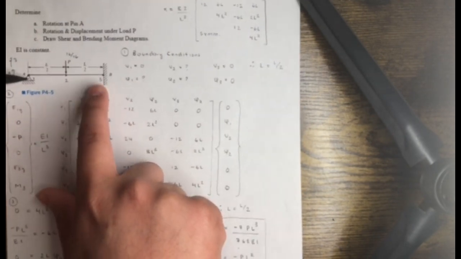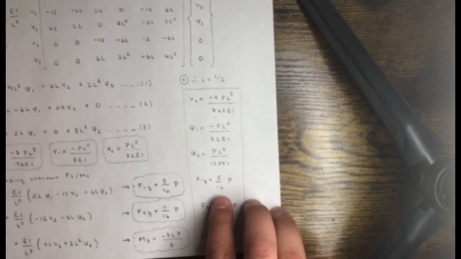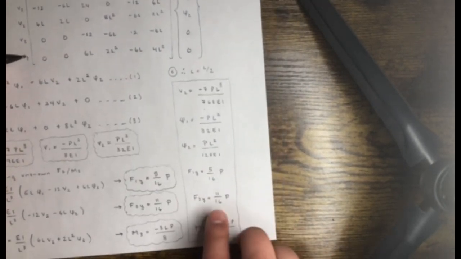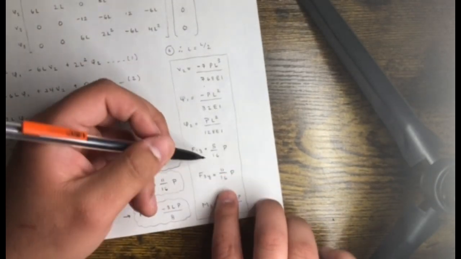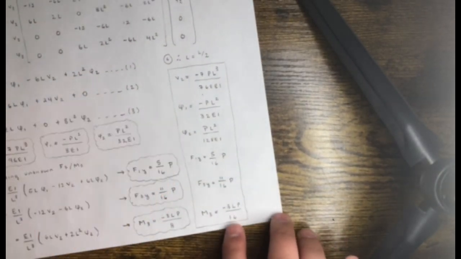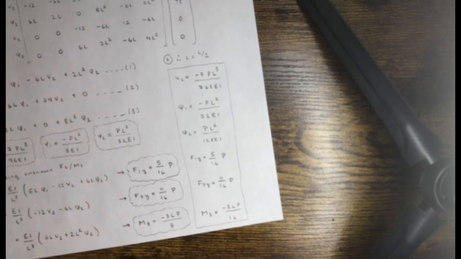So F1y is 5 over 16 and F3y is 11 over 16. When you add them, 5 plus 11 is 16 over 16. With moments, I don't think you could just visually verify, but it's a cool way to verify at least a couple answers on your final answer list.